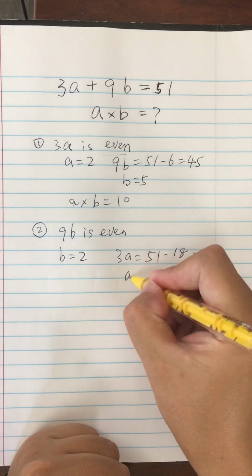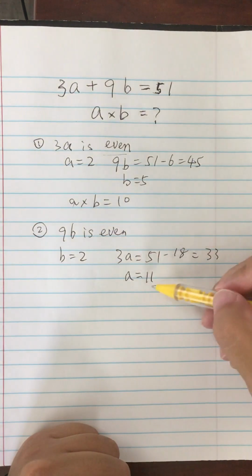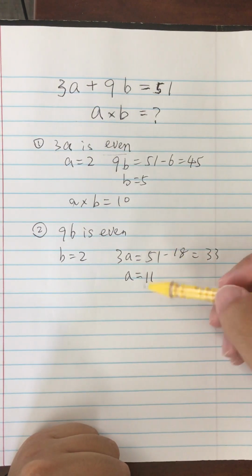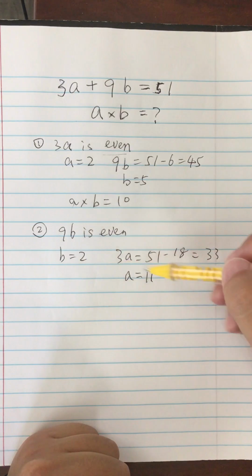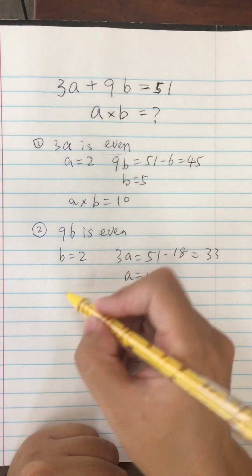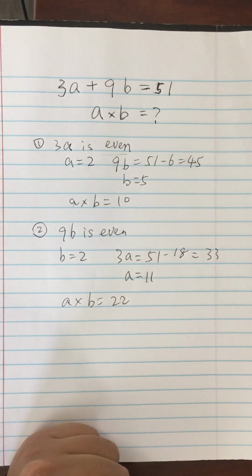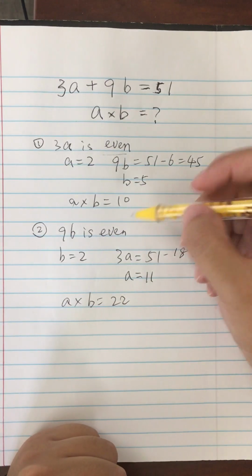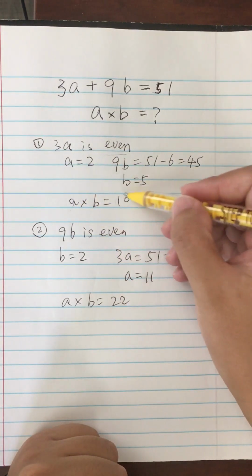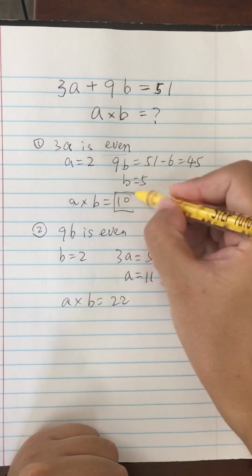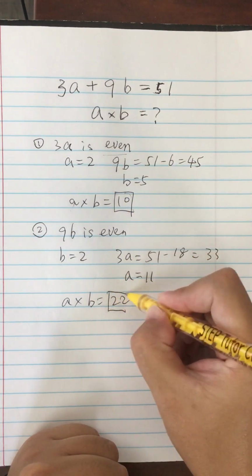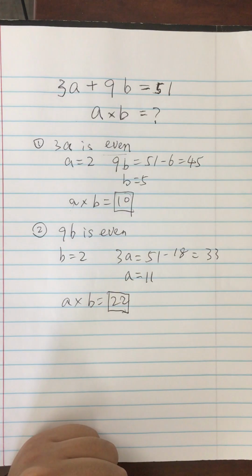So a is going to equal 11. a is a prime number, and b is a prime number, so the condition is satisfied. In this case, a times b equals 22. So we have two possibilities, either 10 or 22. That's our solution to this problem.